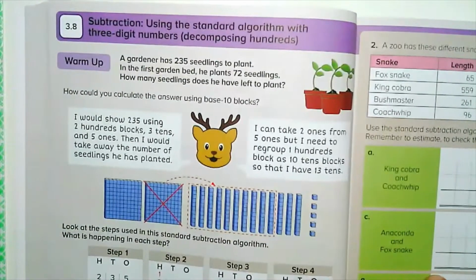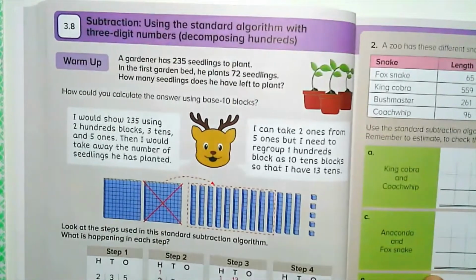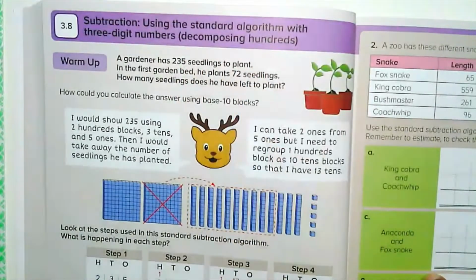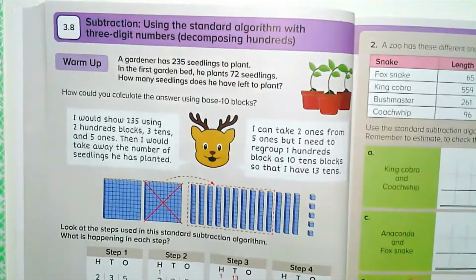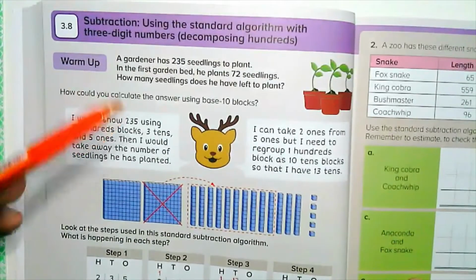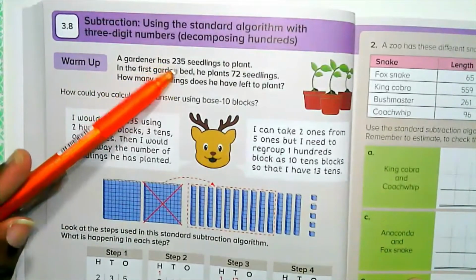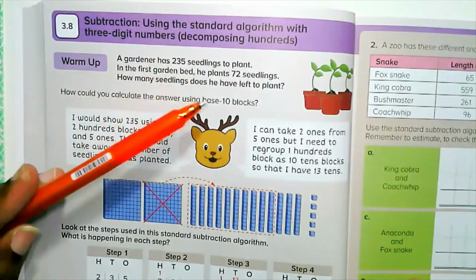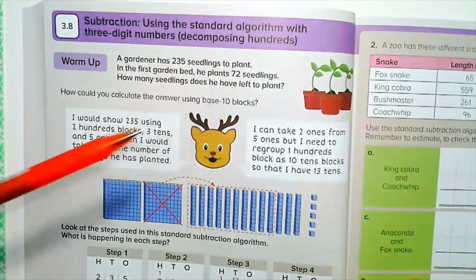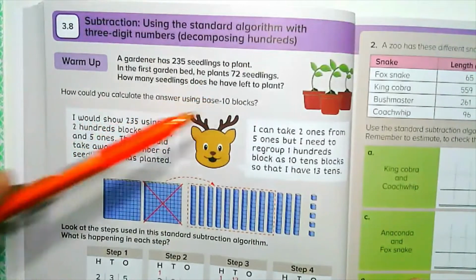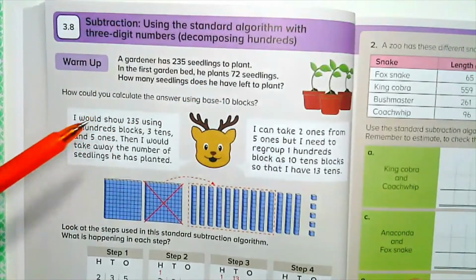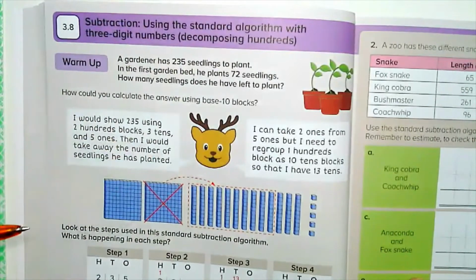Lesson 3.8, subtraction, using the standard algorithm with 3-digit numbers. And now decomposing hundreds. Let's take a look at the warm-up. A gardener has 235 seedlings to plant. In the first garden bed, he plants 72 seedlings. How many seedlings does he have left to plant? How could you calculate the answer using base 10?